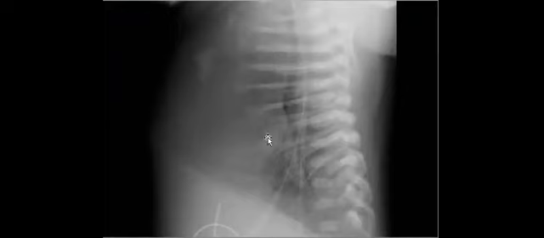Here you can also see the short ribs, making the sternum also hypoplastic. Short and hypoplastic ribs.